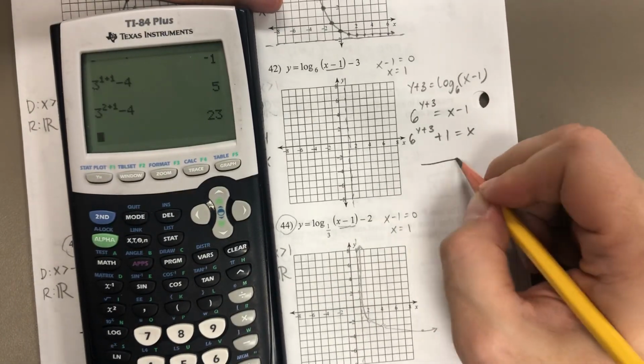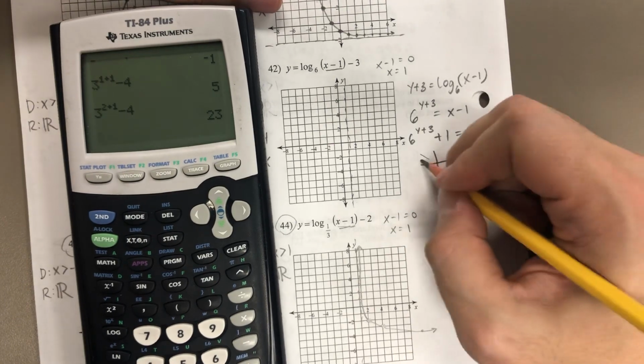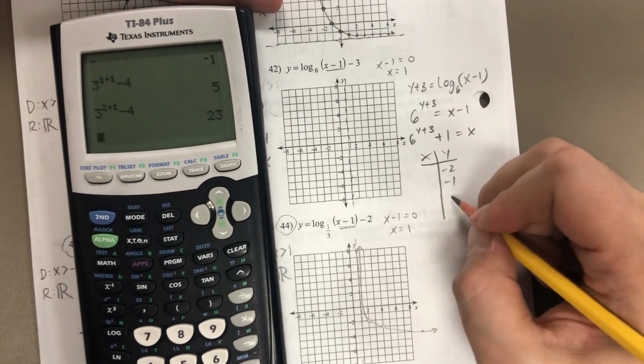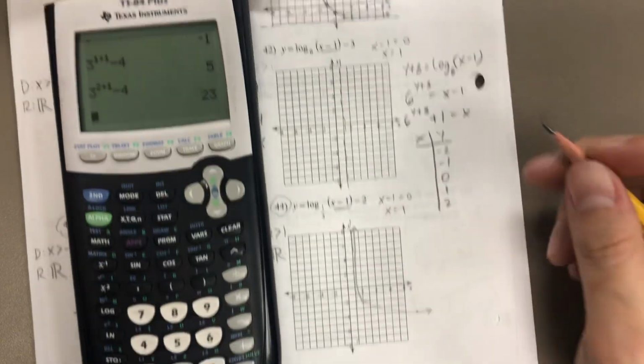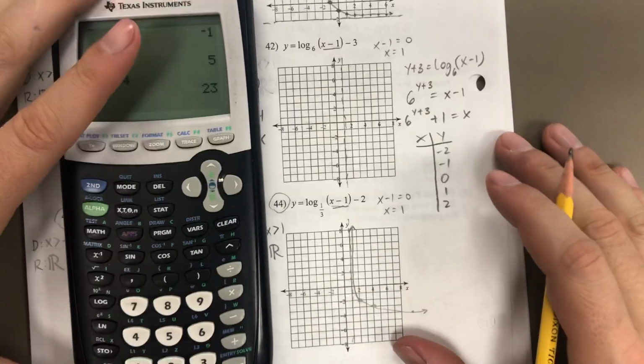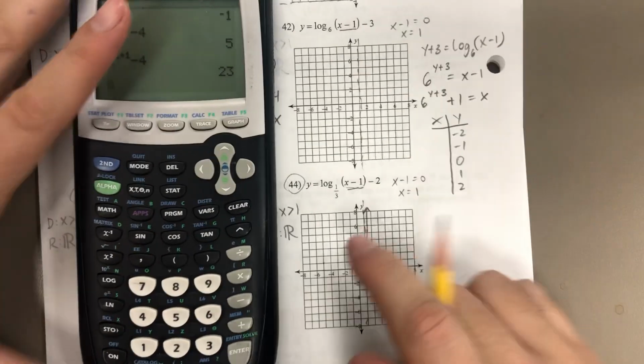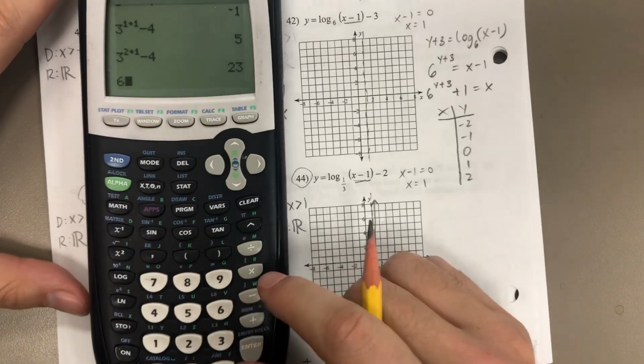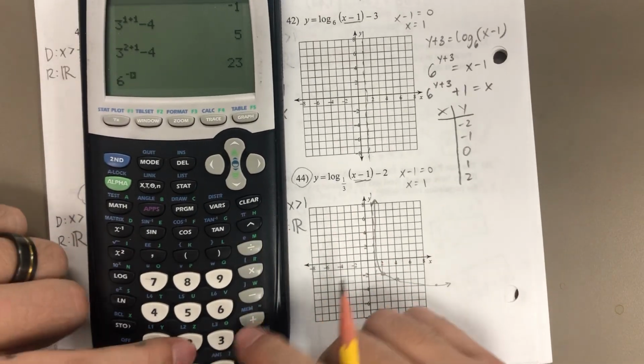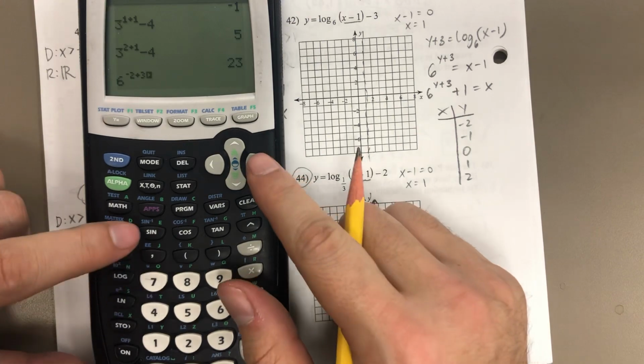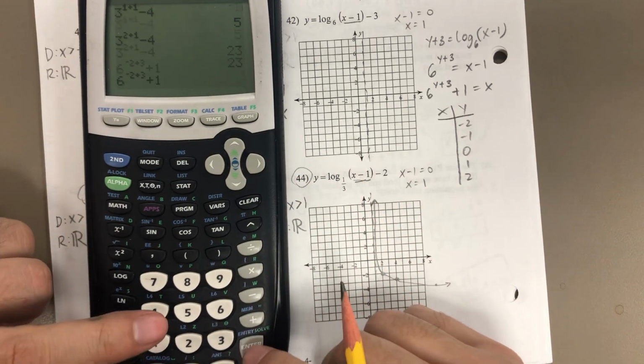Now I make my t-chart. I'm going to plug in the same numbers for y, -2, -1, 0, 1, and 2, and then graph it out. Okay, so let's plug those numbers into here. 6 to the power of -2 plus 3, and then plus 1, I get 7.